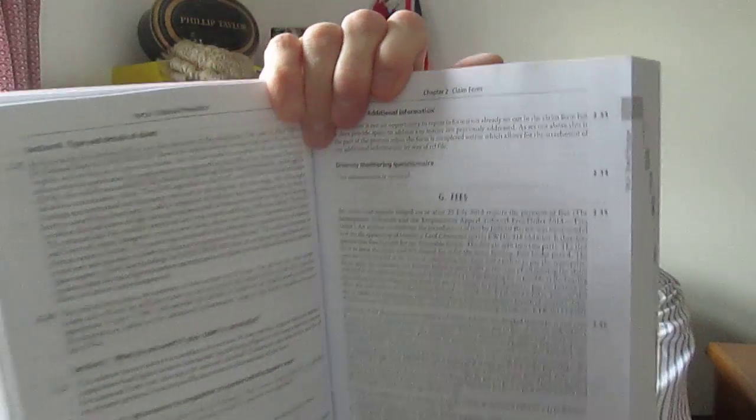I'm sure your clerks were very interested in that. It's a good book, 1,000 pages, always worth having. It's something that you want to take with you if you go into any tribunal hearing, because you never quite know what they're going to throw at you.